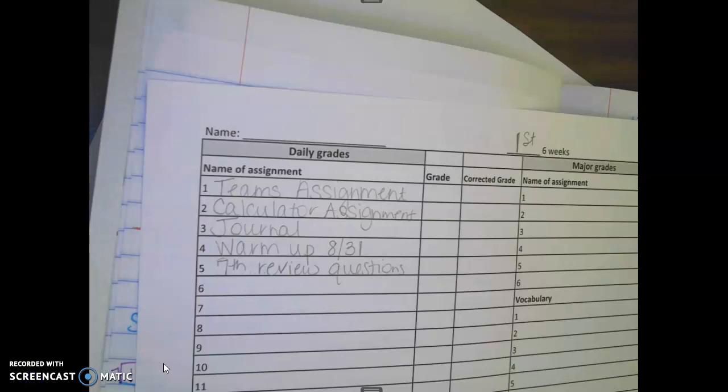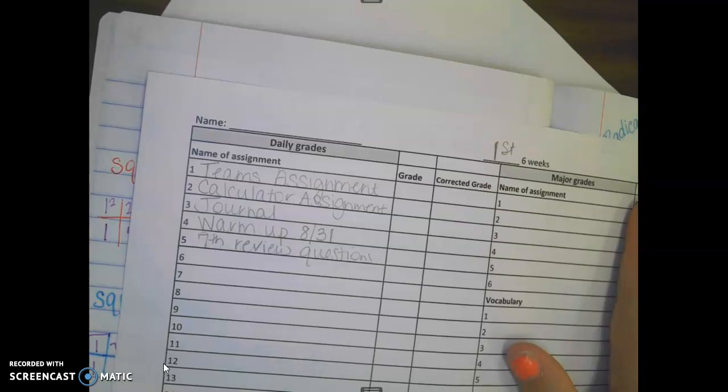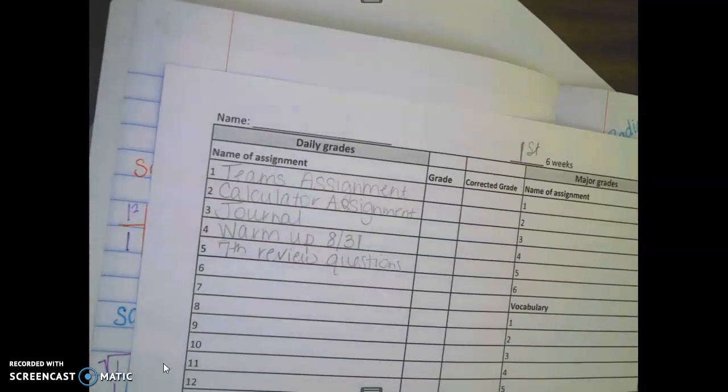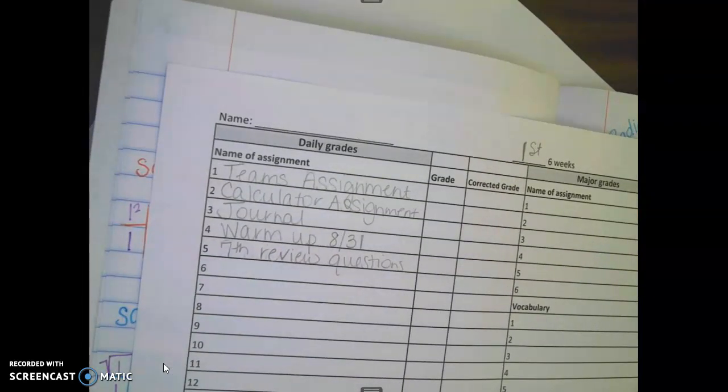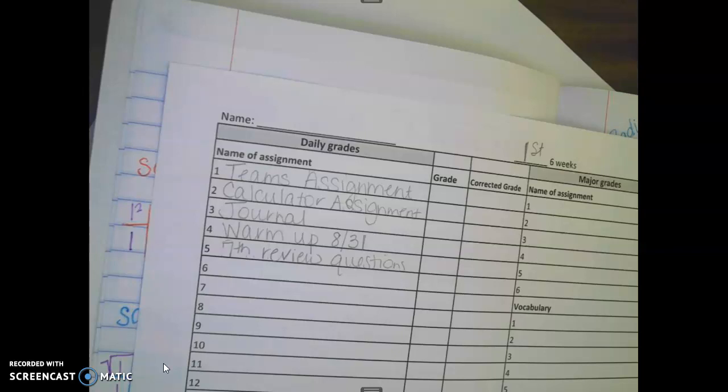All right, we're going to start with a grade sheet. Some of you actually printed out the grade sheet, and that's fine. And some of you made the table that I showed you in a video earlier, and this should be on page 1 of your journal. We add to the grade sheet throughout the 6 weeks, and then it becomes the first grade of your next 6 weeks. So be sure you're keeping up with it.